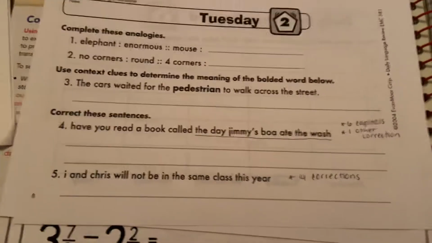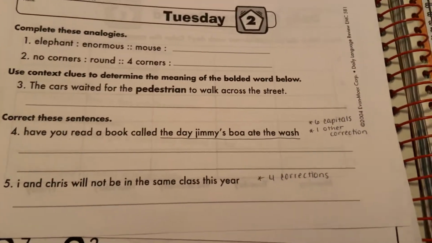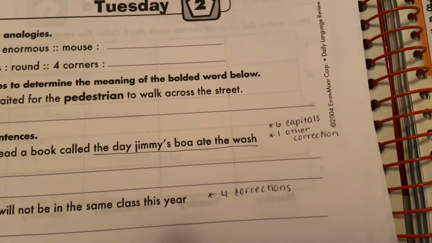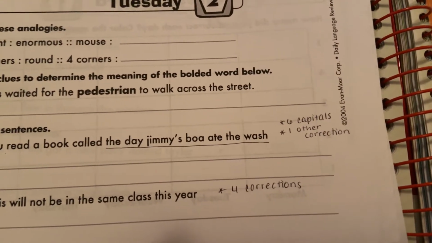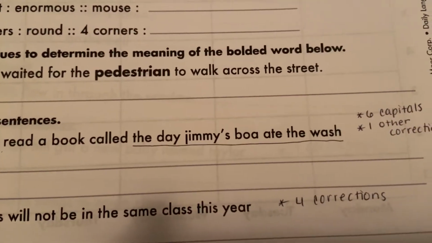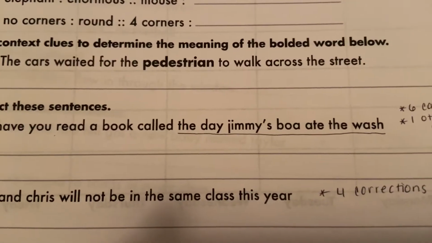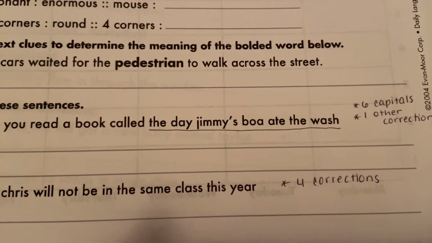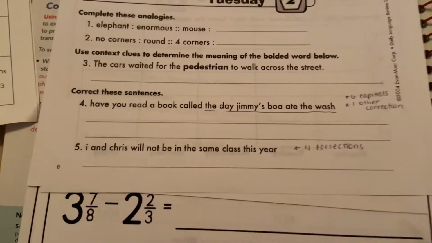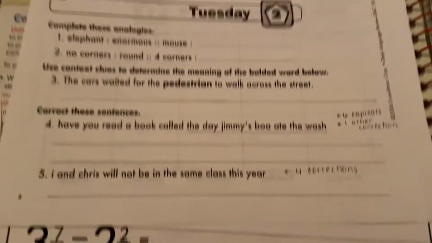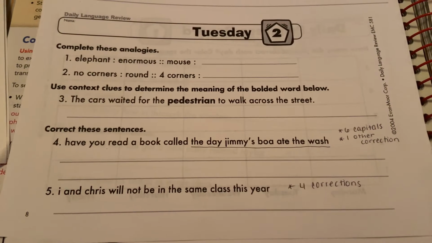And then over here, I put a little bit more detail. You have corrections. However, there are 6 capitals, and then there is one other correction besides a capital. The reason why this is underlined is because it's a book. Now, thinking about what we know about book titles, what do you think needs to happen there? And then on the bottom, we have our 4 corrections to wrap up our daily language for day 7.